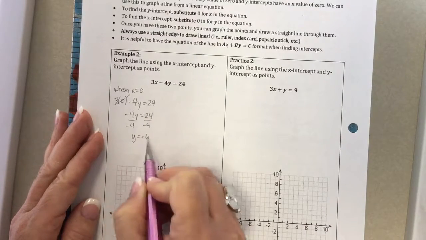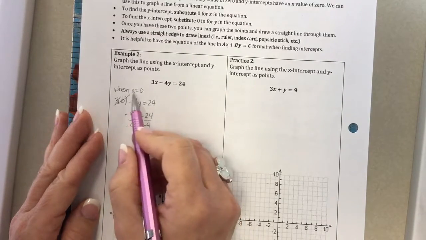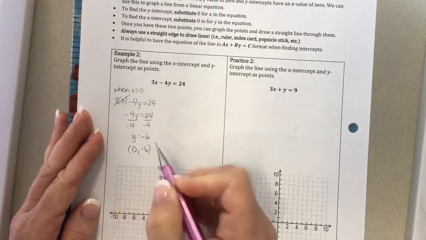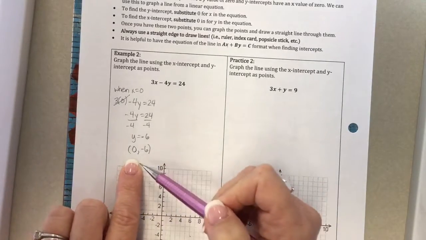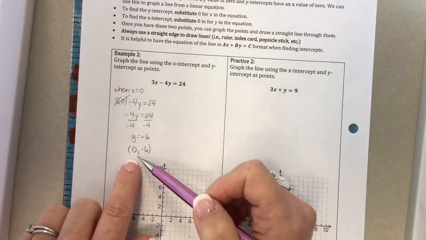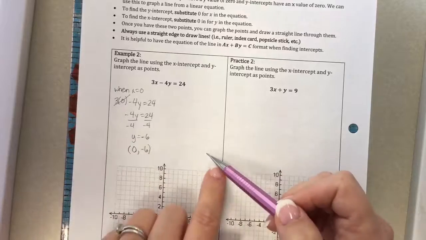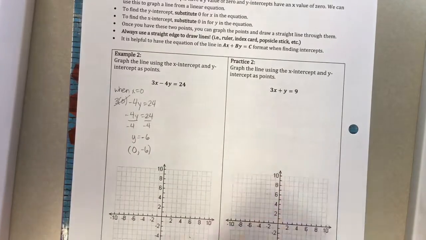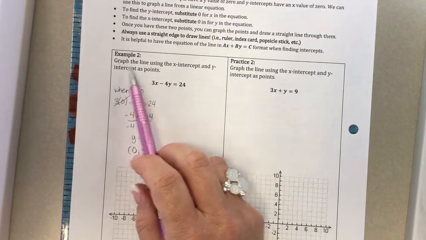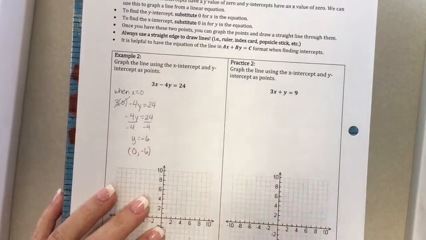Okay, so that means this point, what did I put for x? x is 0 and y is -6. Because remember, we're graphing a point and another point. We're graphing the intercept of the y-axis, the intercept of the x-axis, and then drawing the line. Because the answer to the question is to graph the line and to use these intercepts.